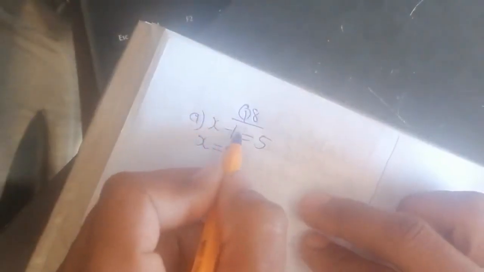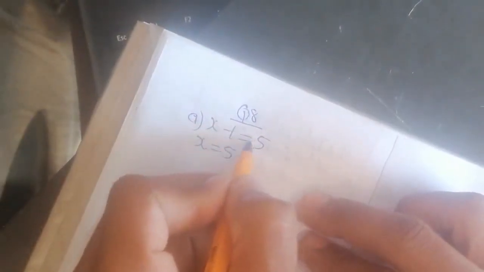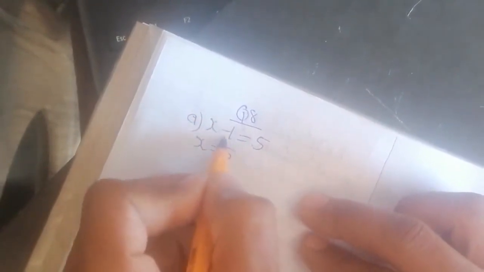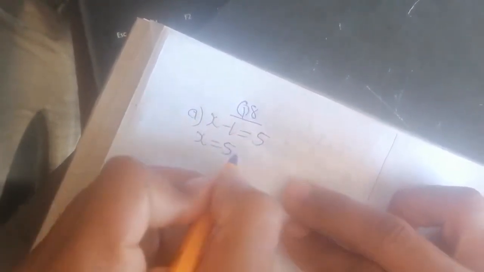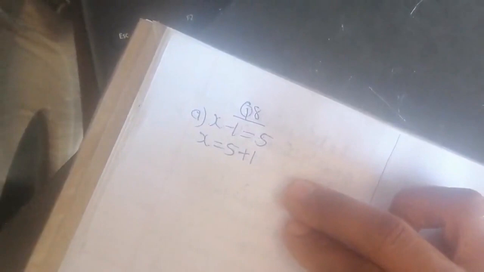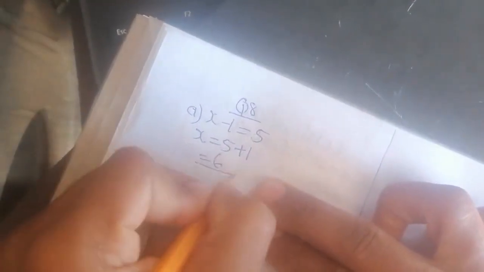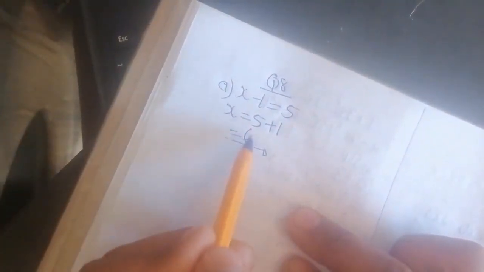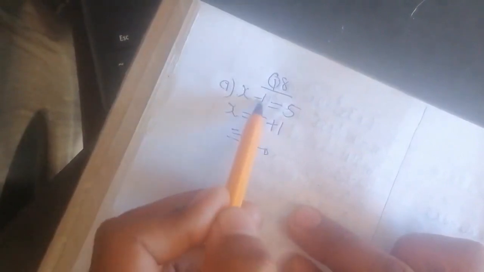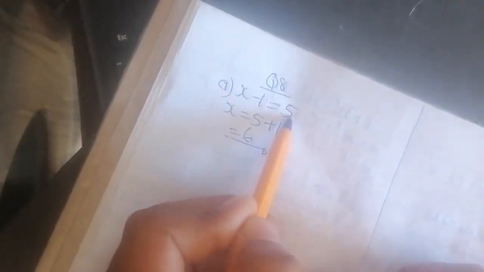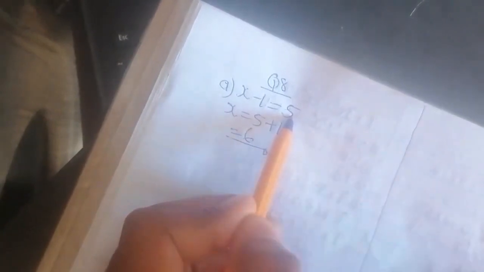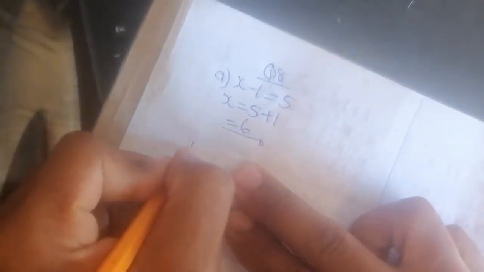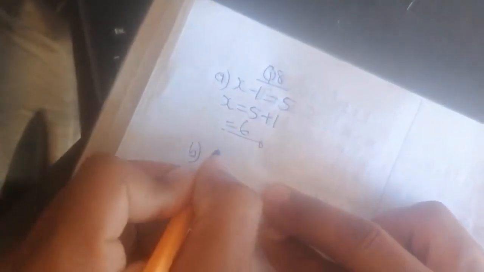Let's take this negative 1 to the other side of the equal sign. It is negative. When it goes to that side, it becomes positive, and you get your answer as 6 then. Very good. And to check whether you are correct, where you see x, go and write 6. 6 minus 1 is equals to 5. So you are correct in what you have said. Let's go to number b.